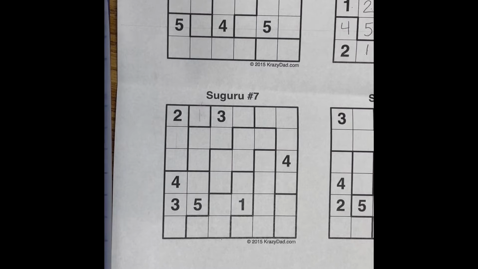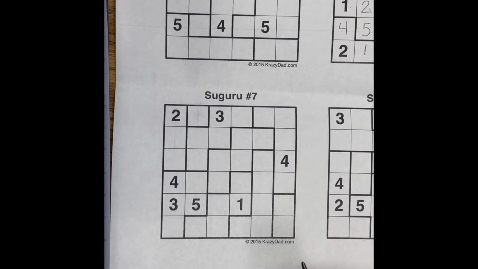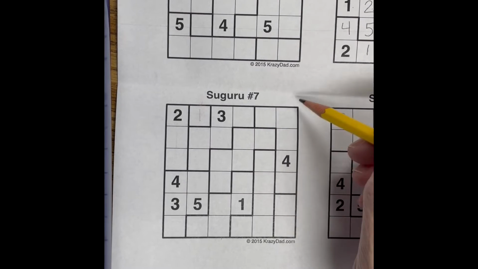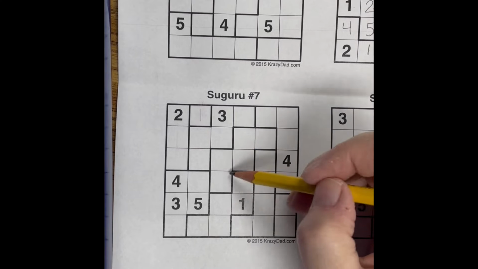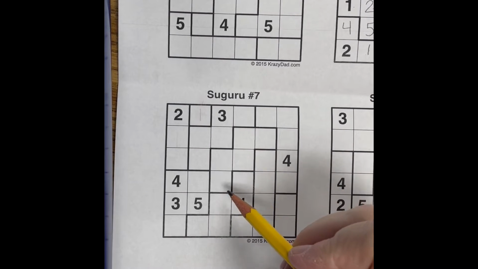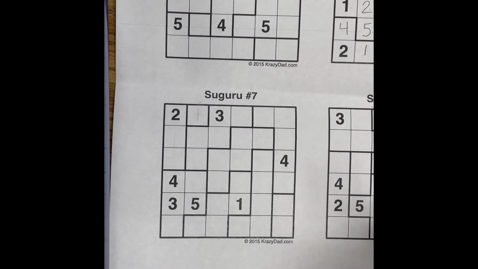This is what a Suguru puzzle looks like. It's a grid, and on the grid, different cages have been marked off. The cages are marked off with darker outlines around them. The cages are made up of cells. Sometimes they have 1 cell, sometimes they have 2, all the way up to 5 cells.